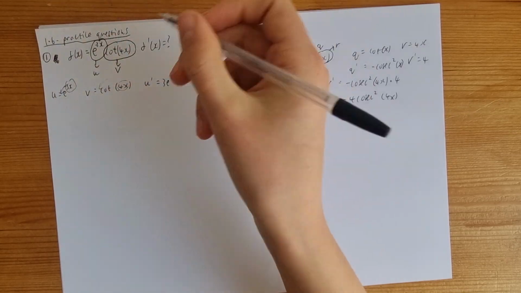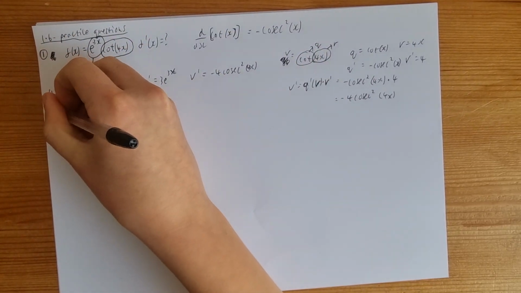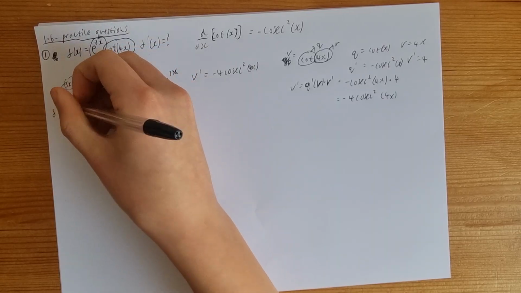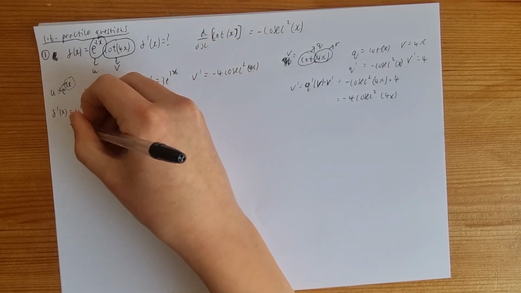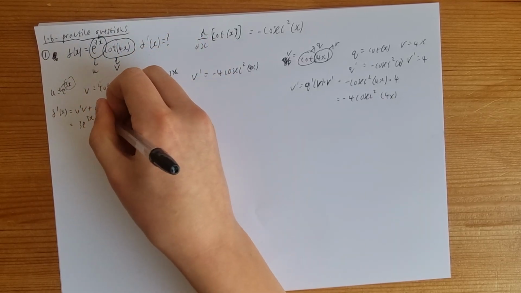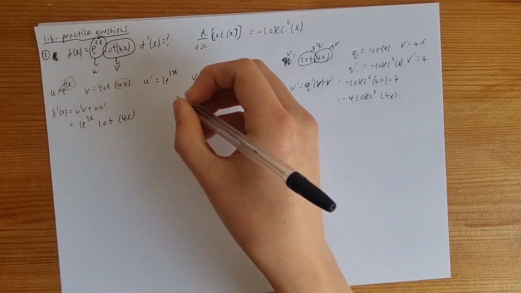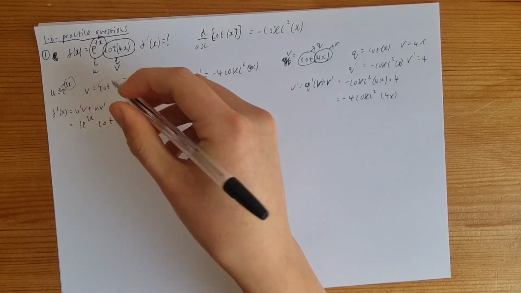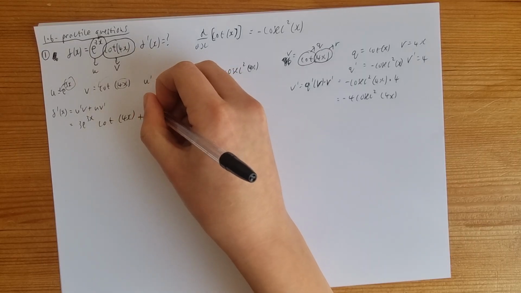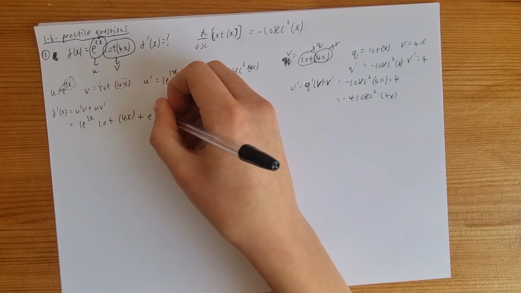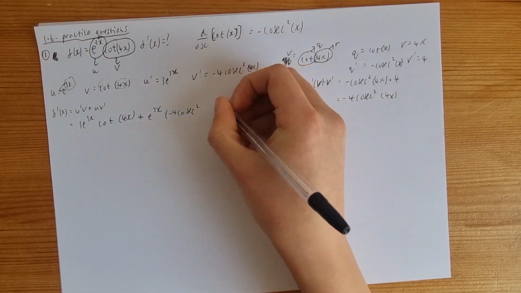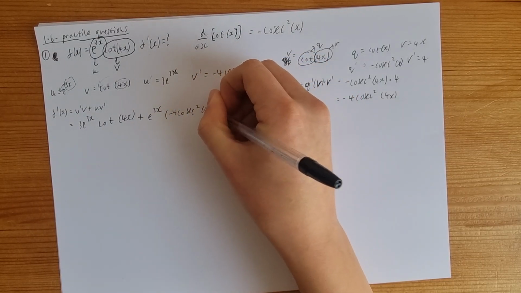And so now we can apply the product rule to get that f prime of x is equal to u prime v plus u v prime, which is equal to 3 e to the 3x times v, which is cotangent of 4x, plus u v prime, e to the 3x times minus 4 cosecant squared of 4x.